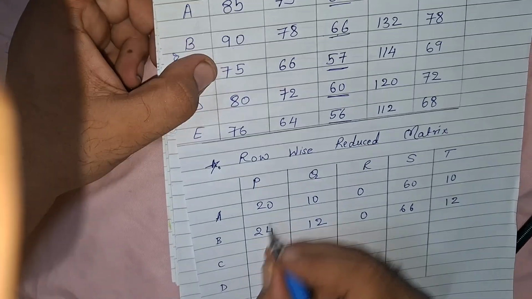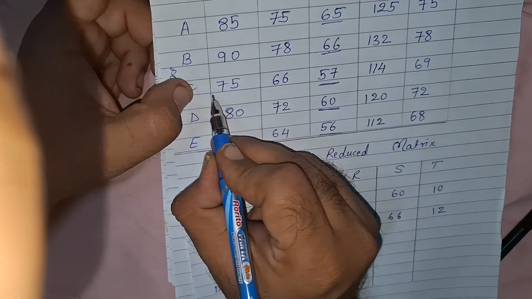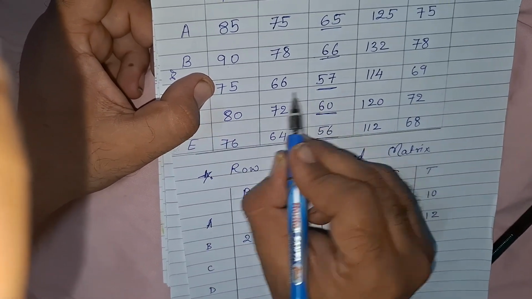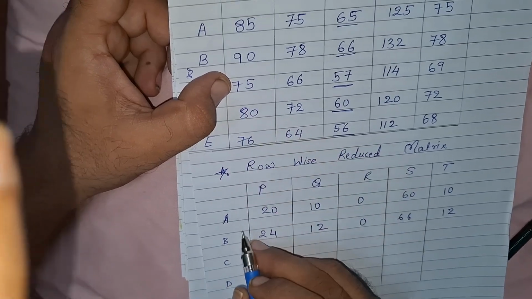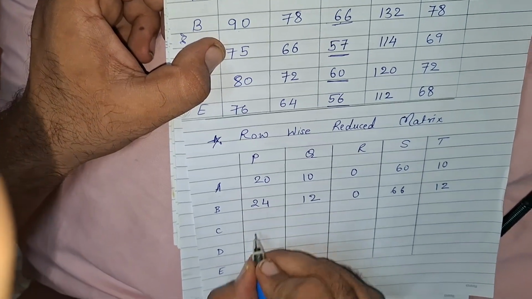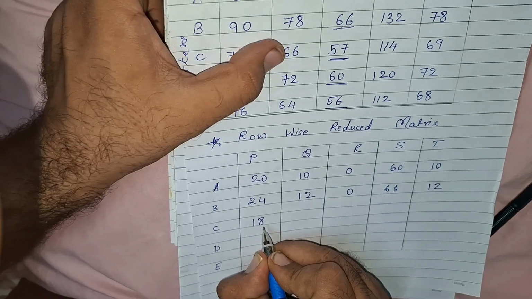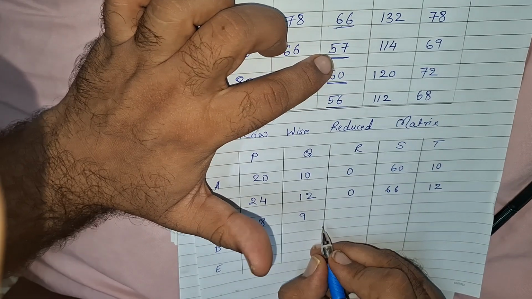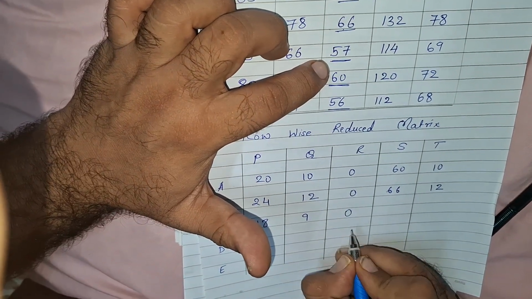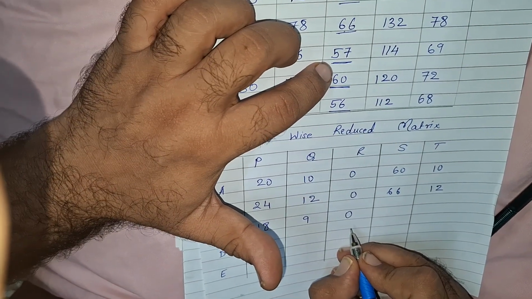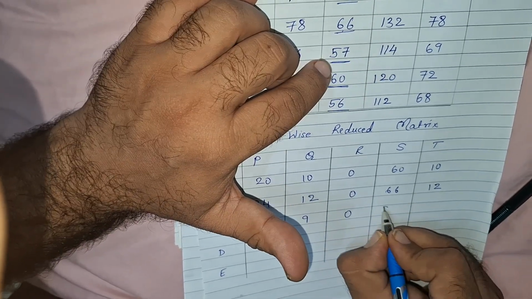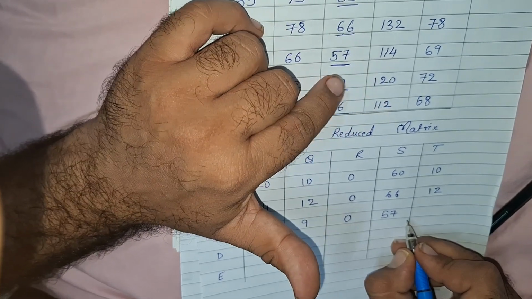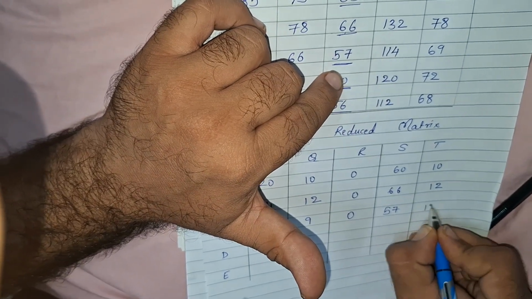Same way, I will subtract 57 from the elements of C row. So 75 minus 57, that will be 18. 66 minus 57 will give me 9. 57 minus 57 will be 0. 114 minus 57 would be 57. 69 minus 57 would be 12.